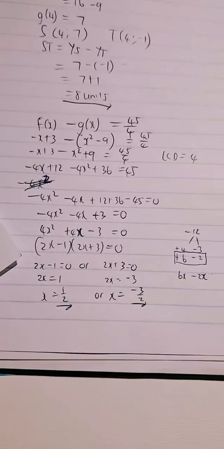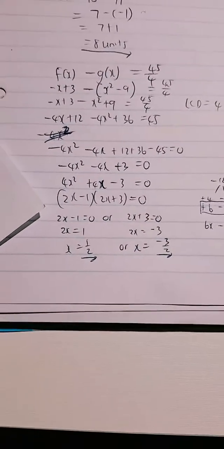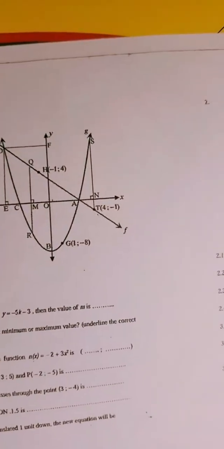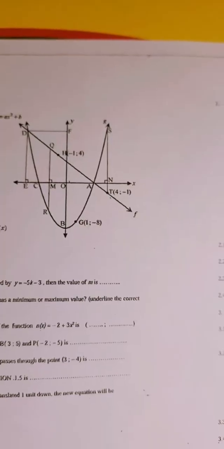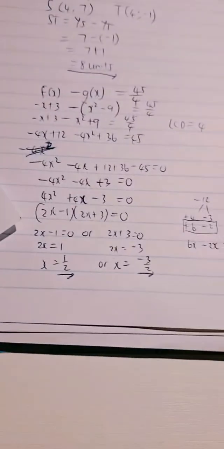Now, if you're looking at these two answers, guys, which one is a representation of this side, the x value?